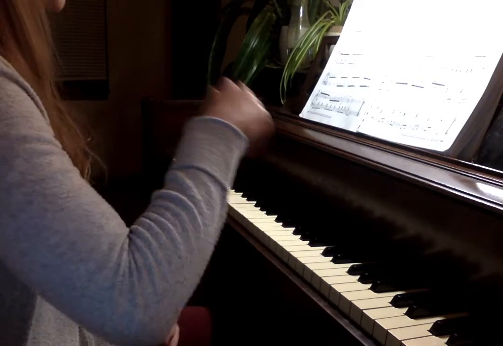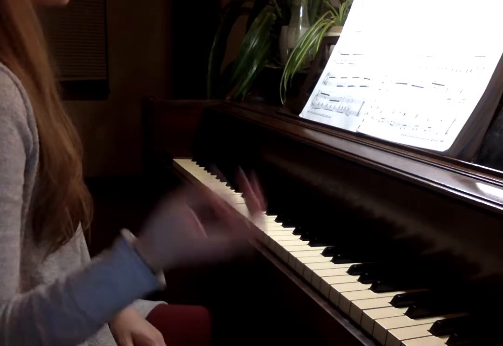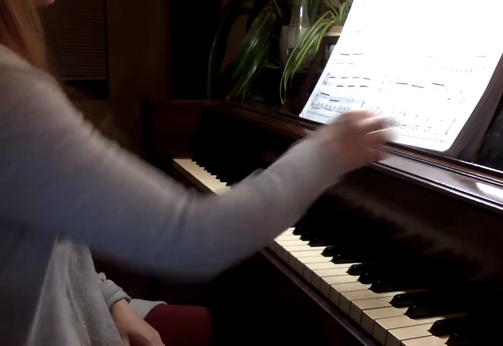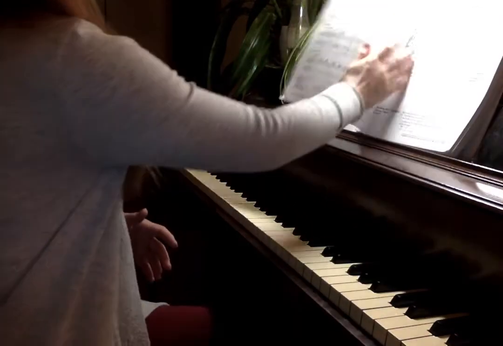So some tricky passage work with the fingers there that you'll definitely want to make sure that you're playing the correct finger numbers. And this one is really fun and a really satisfying final product when you get through it.